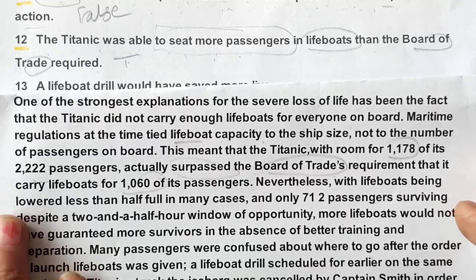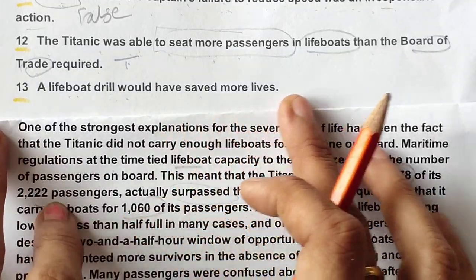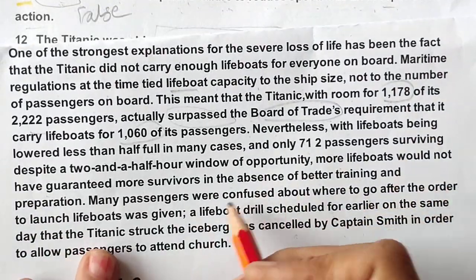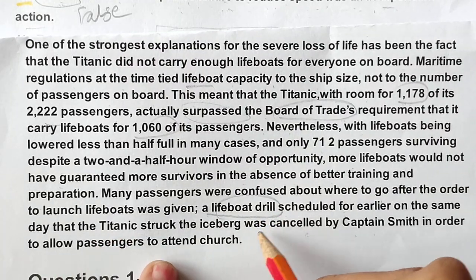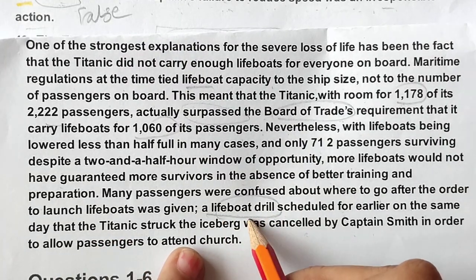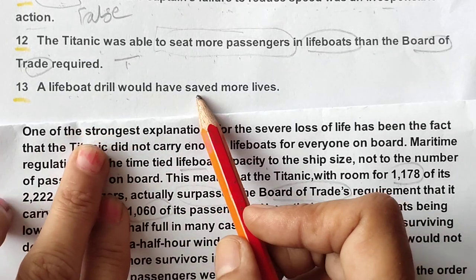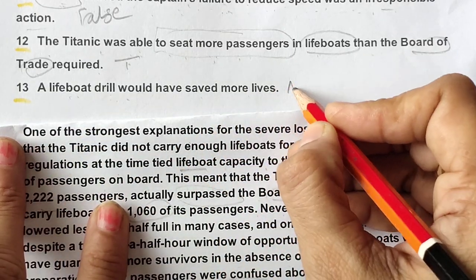So are they talking about this lifeboat drill would have saved more lives? So the lifeboat drill they are talking about, but it was cancelled. But clearly it is not given that it would have saved more lives. So that's why it is not given.